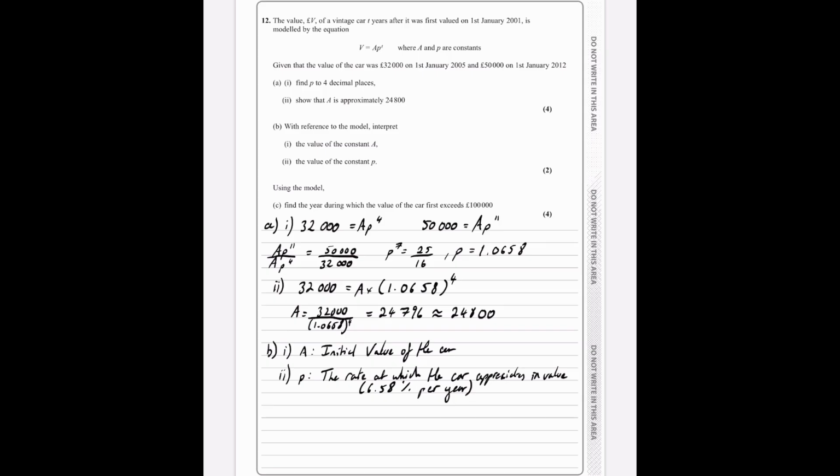Part C, to find the year in which the value of the car exceeds 100,000, we can just do a little rearrangement. We want 100,000. We're essentially solving to find t. So 100,000 is equal to 24,800 times 1.0658 to the power of t.